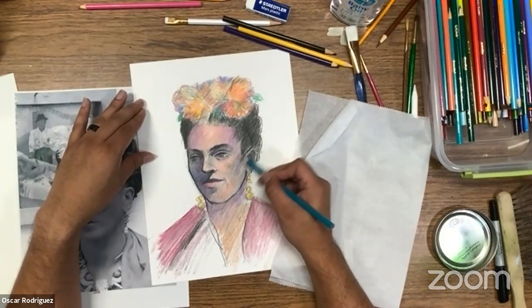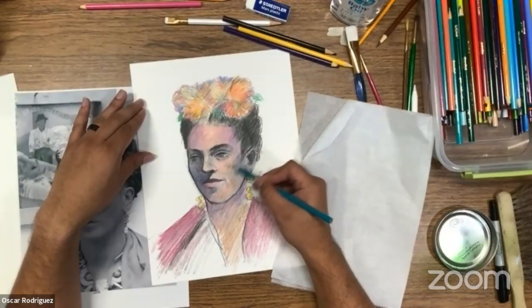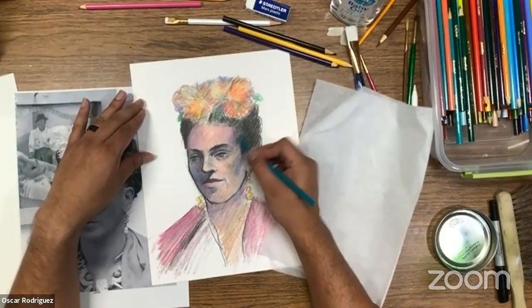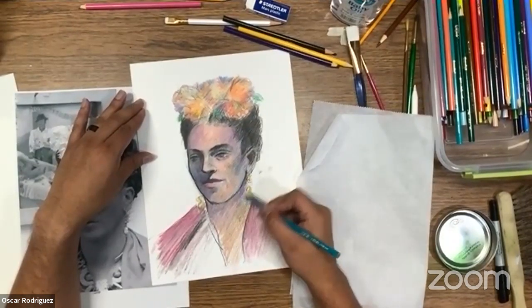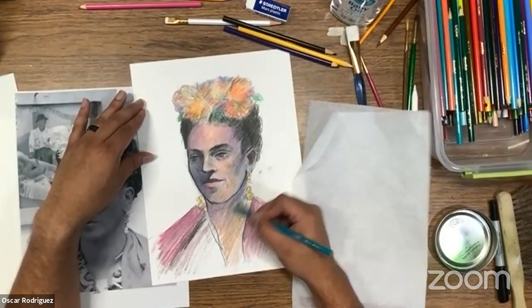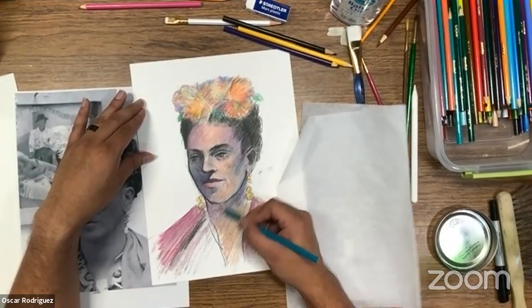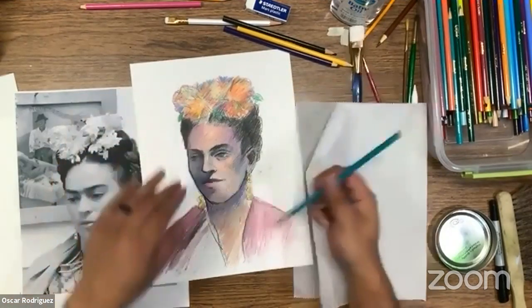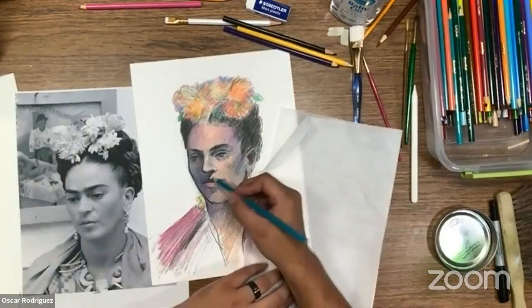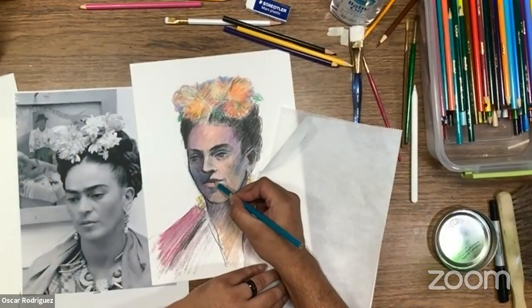Add some more color on my drawing. Like I said before, I love color. I love having all these random colors. Not so random, but the colors just to enhance your drawing. Always use colors to your advantage.